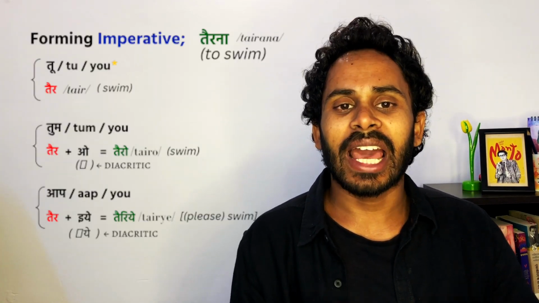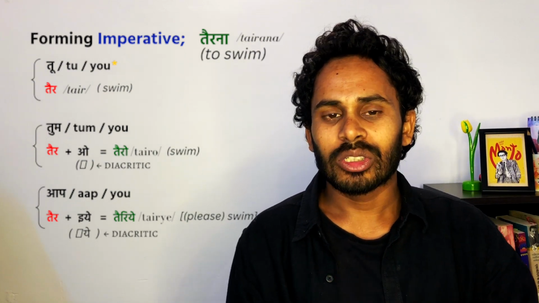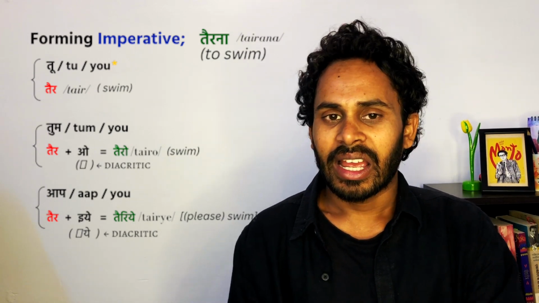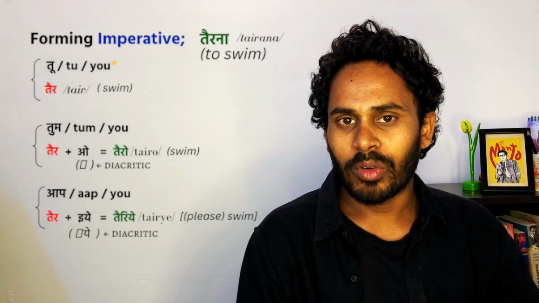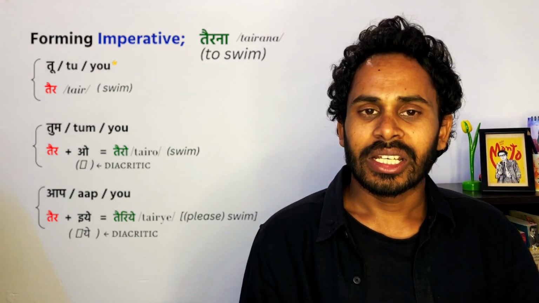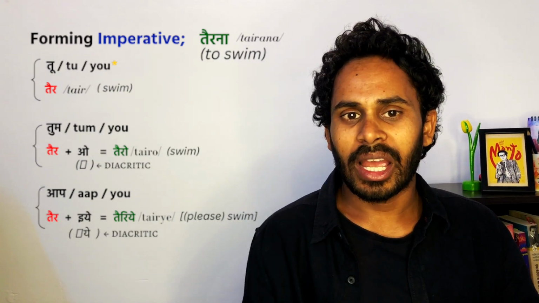We will take the second infinitive, which is tairna, which has a consonant-ending root. Tu tair, and the second one is tum, we add o to the root: tum tairo. And the third one is aap, and the root is tair, and we add ie to make the imperative: aap tairiye. So here you have to keep in mind one thing: when a verb root ends with a consonant, you have to add the diacritic, the matra form of o with tum and ie with aap. So you do not need to write the full form of o and ie.